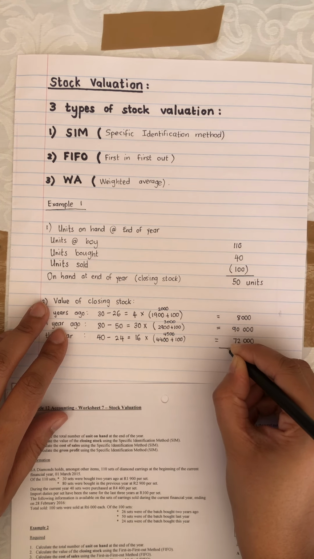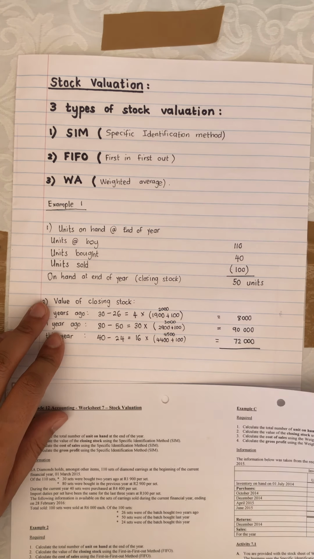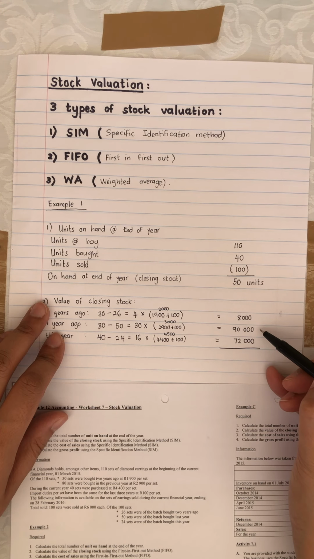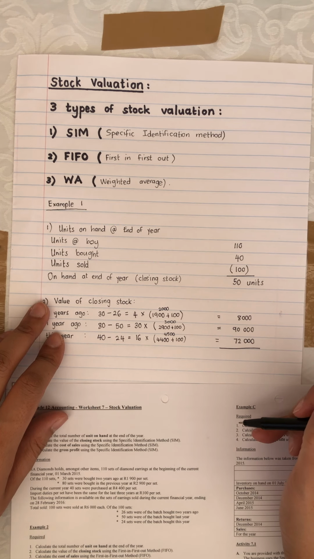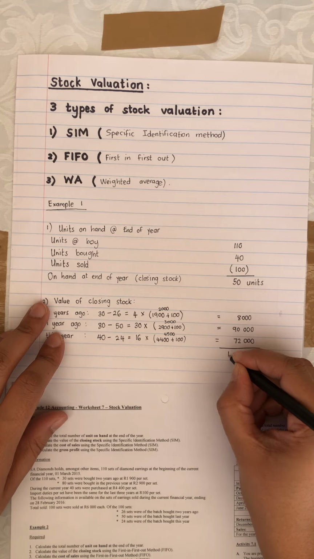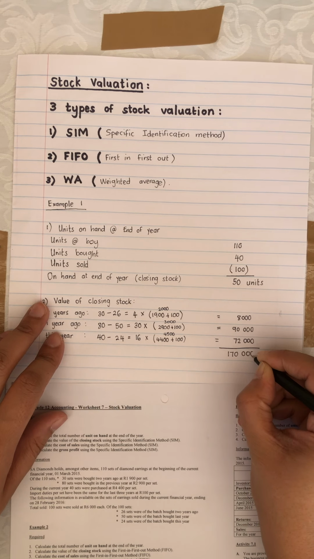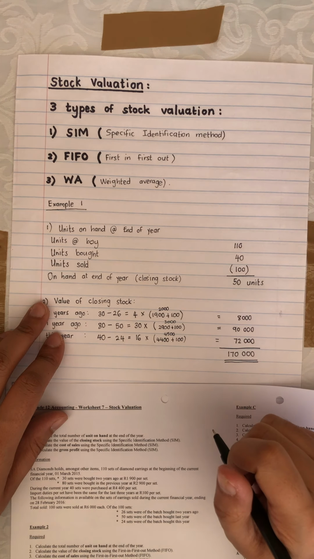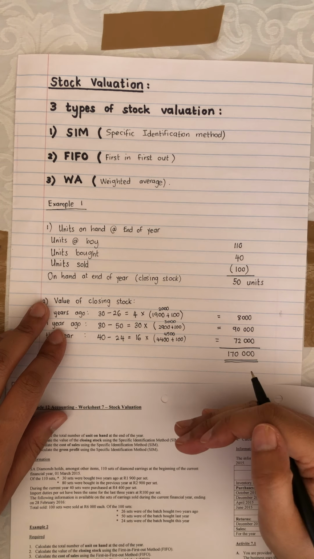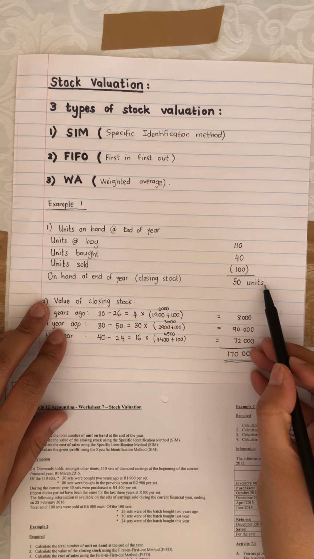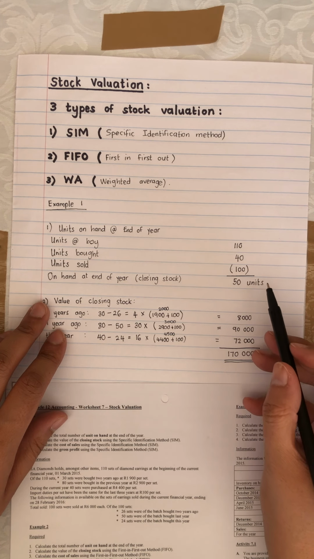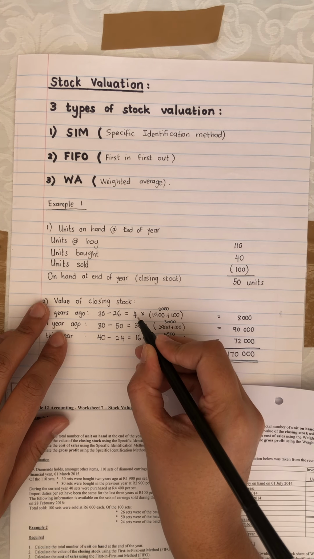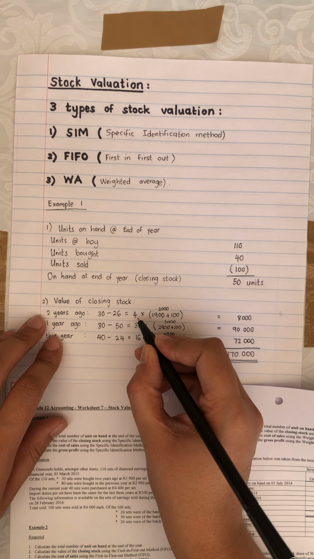Obviously, to get to your total stock valuation, you're going to add the 3. So you say 8,000 plus 90,000 plus the 72,000. You get to 170,000 value of your stock at the end of the year. If you want to know how many units it is, well, we've calculated it in the previous question, but you can also do it one more time. You can say 2 years ago we had 4 units left.